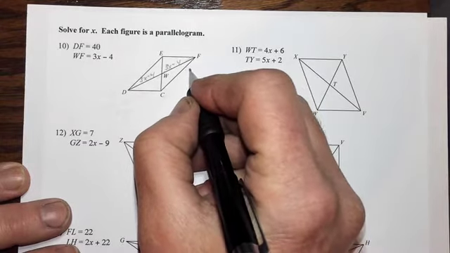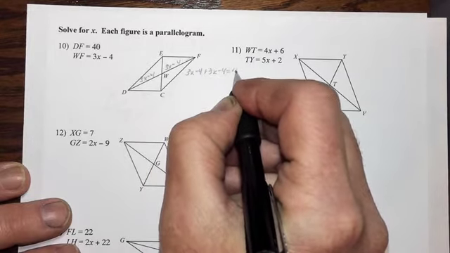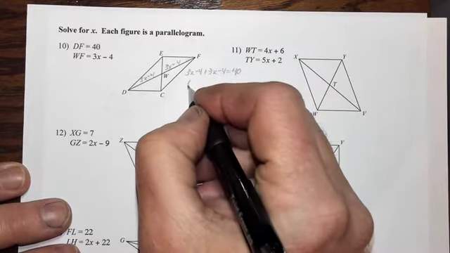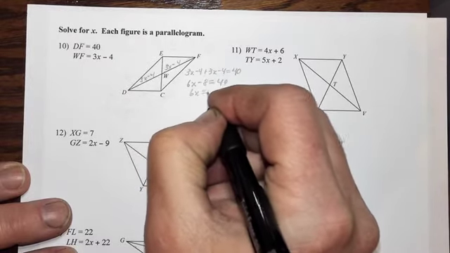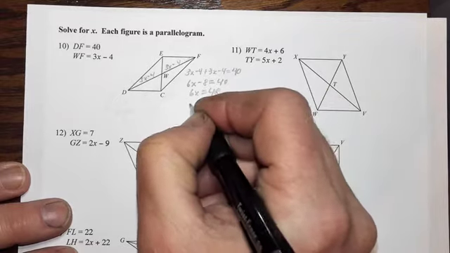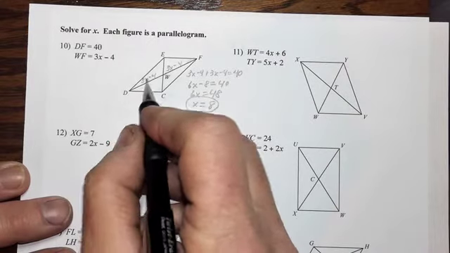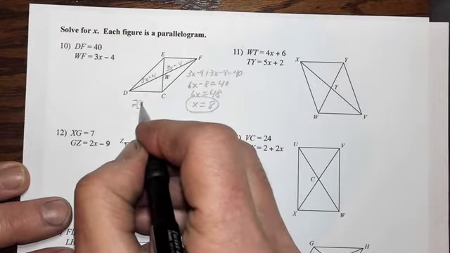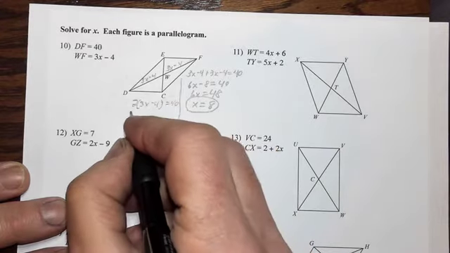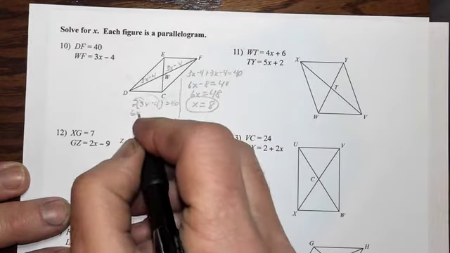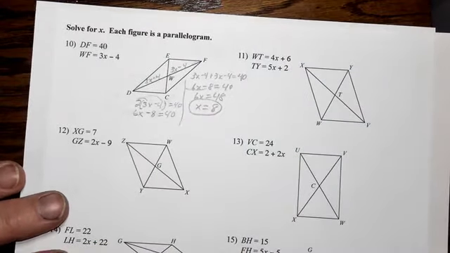If I did it with adding, I'd say 3x minus 4 plus 3x minus 4 has to equal the whole length, which is 40. 6x minus 8 equals 40. 6x equals 48, adding the 8 over, divide by 6, and I get that x equals 8. If I'm just doubling it, I'd go 2 times 3x minus 4 equals 40. Distribute, 6x minus 8 equals 40, and I end up with the same statement I had here.